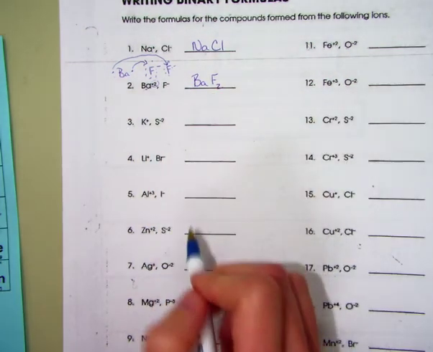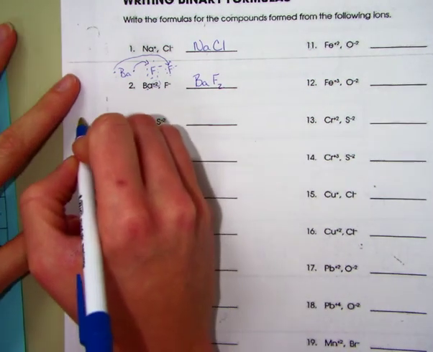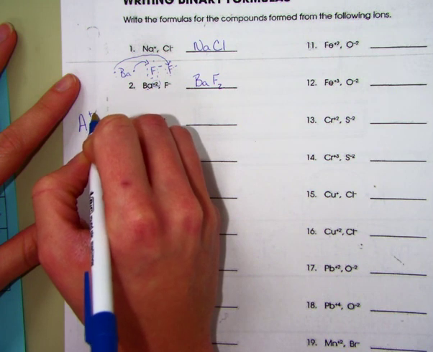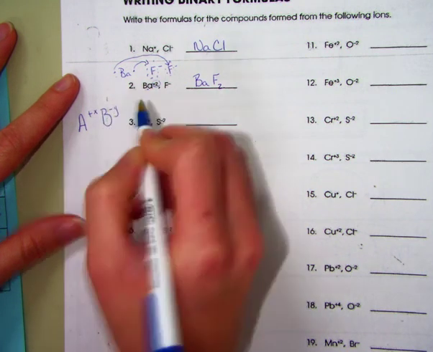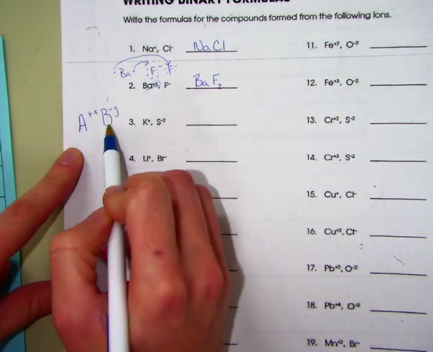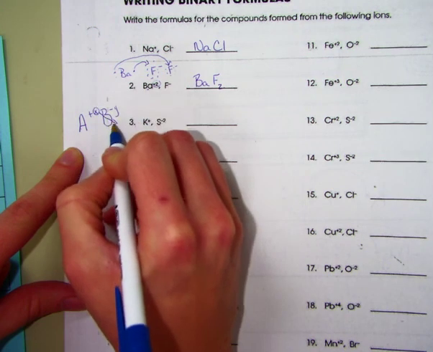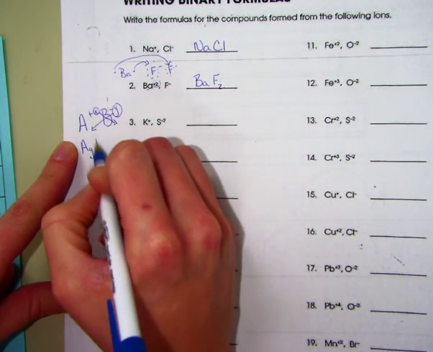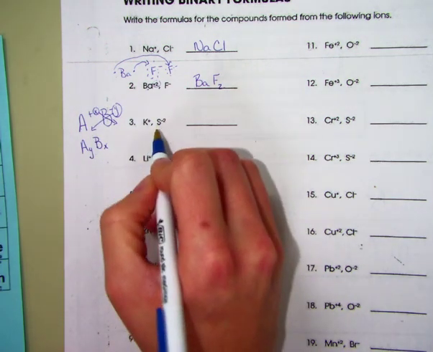And we can continue this on, but there is a shortcut to do. If we have the symbol plus a number and another symbol minus a number, we can take and swap them so that it would be A, Y, B, X. If this is confusing, just look on your paper.